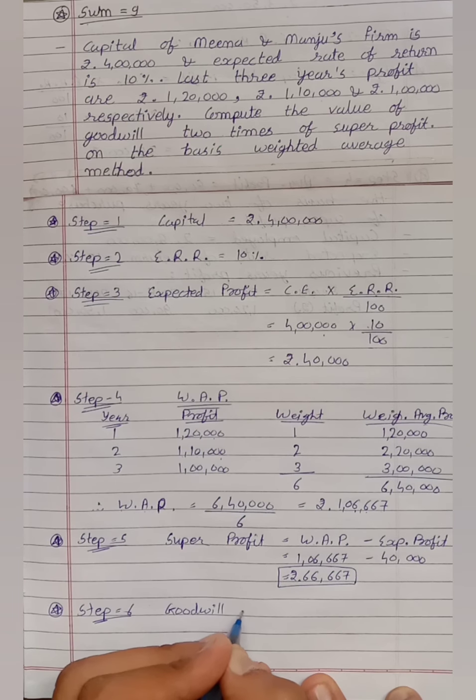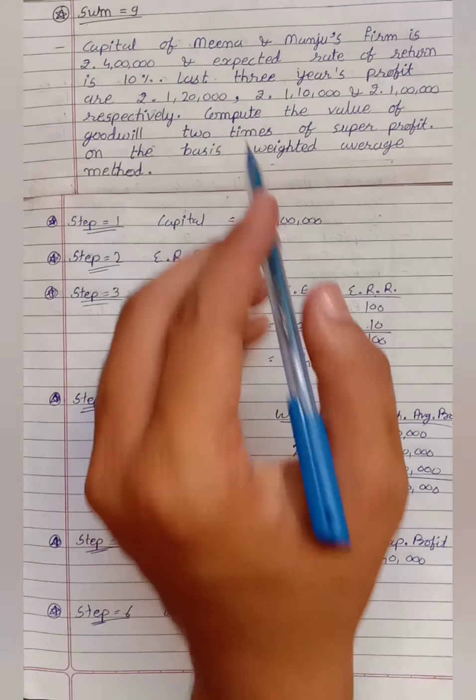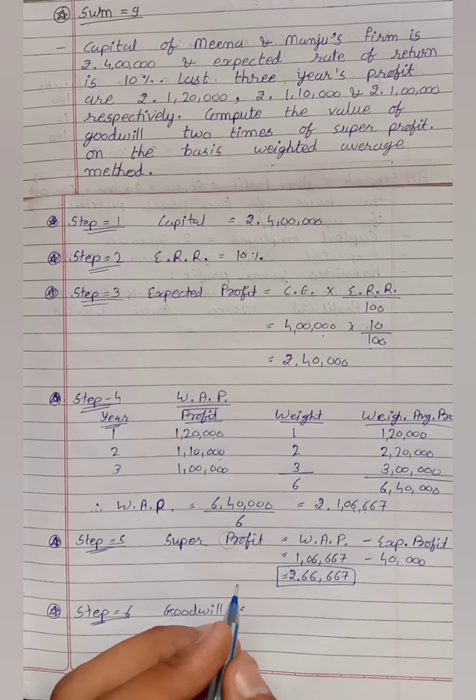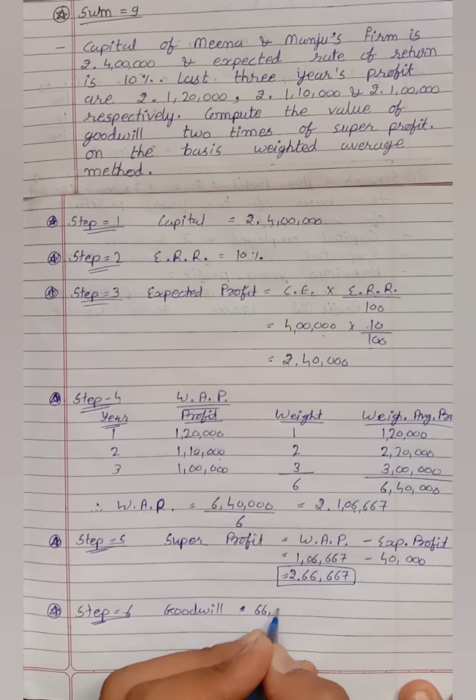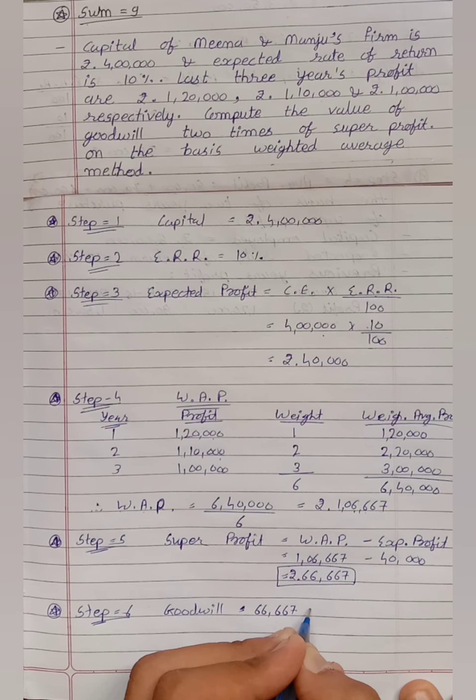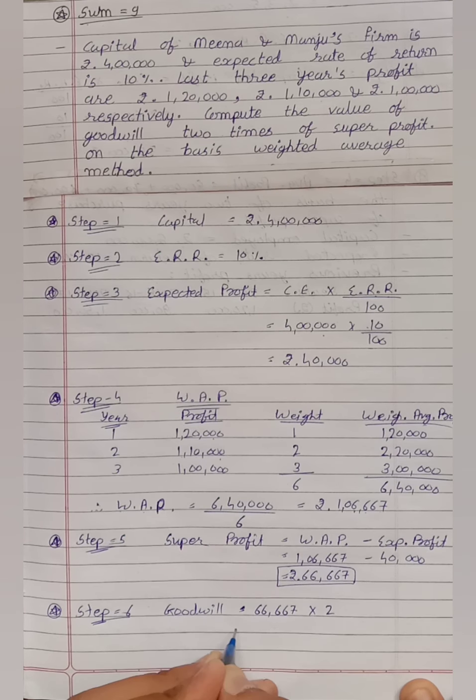In the question it is already given, compute the value of goodwill at 2 times of super profit. So what is our super profit? Super profit is 66,667 and 2 times, that means multiply by 2.